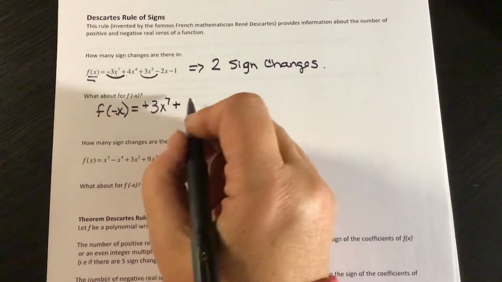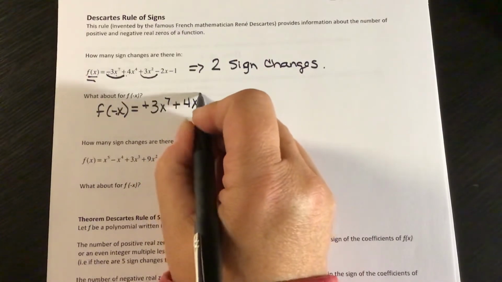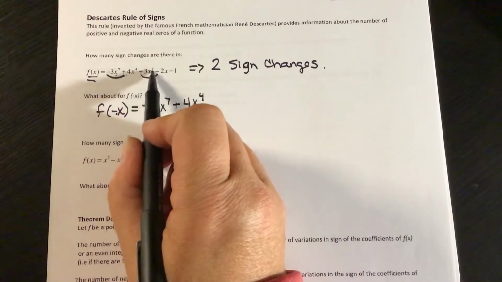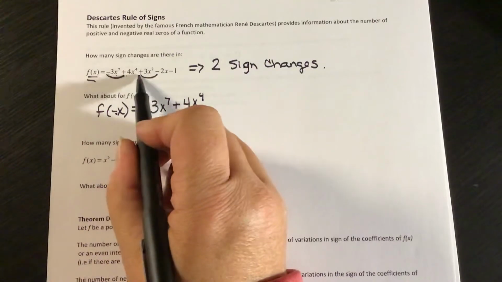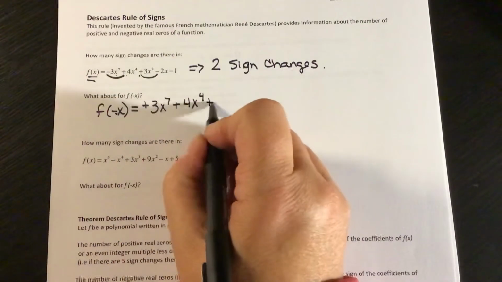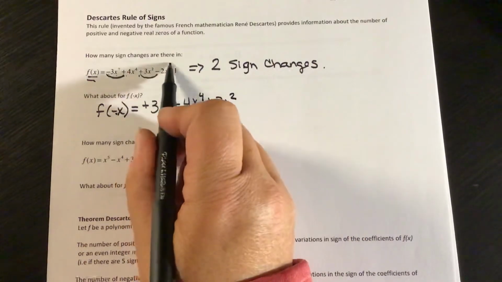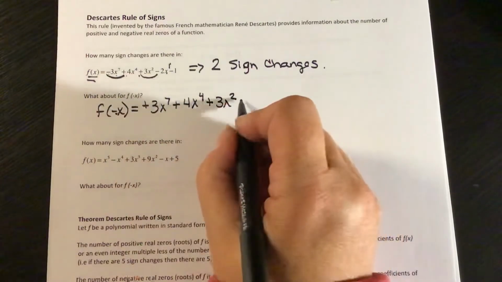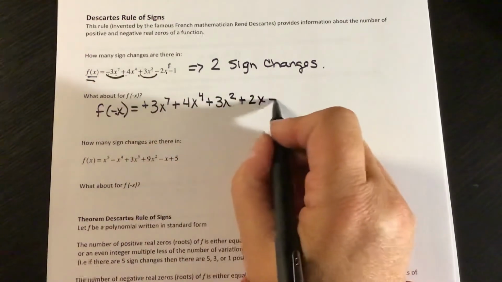So this is still going to stay 4x to the 4th power. Here's another even exponent, so an even number of negatives is positive times a positive, it stays positive. And then here's an odd exponent, so this would be a negative times a negative is a positive, and then a -1.